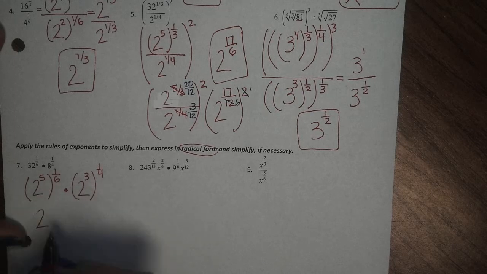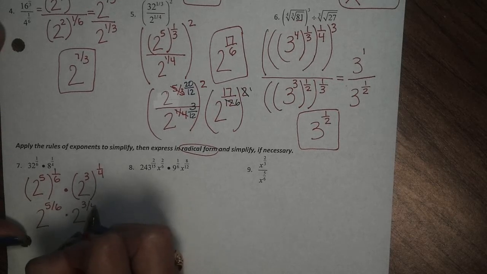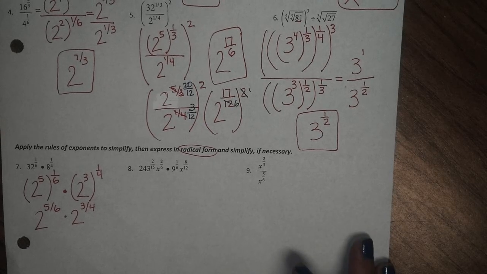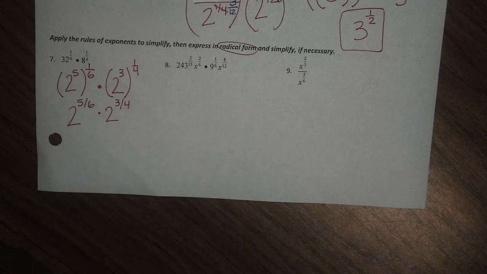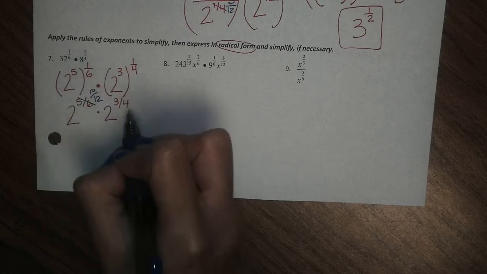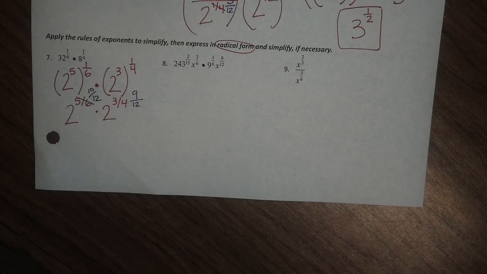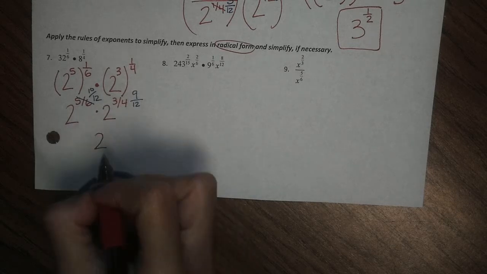So 5 times the 1/6 is 5/6. 3 times the 1/4 is 3/4. And finally, like I said, you add the 5/6 plus the 3/4. To add fractions, you have to find a common denominator. So 12. 5/6 times 2, so 10 twelfths. And 3/4 times 3, 9 twelfths. Now you can go ahead and add the exponents. So my answer should be 2 to the 19 twelfths.